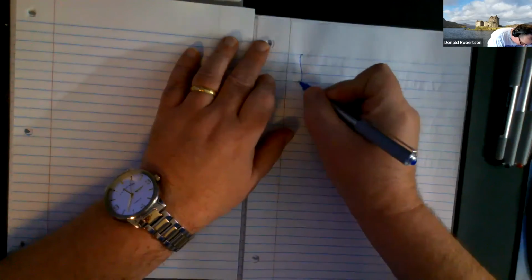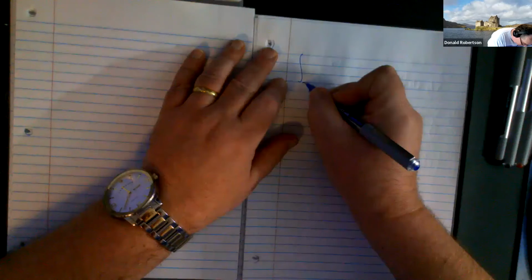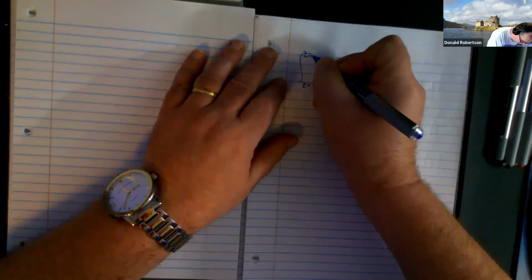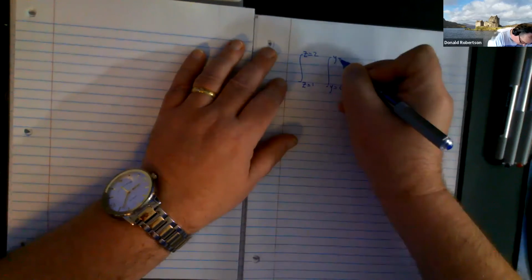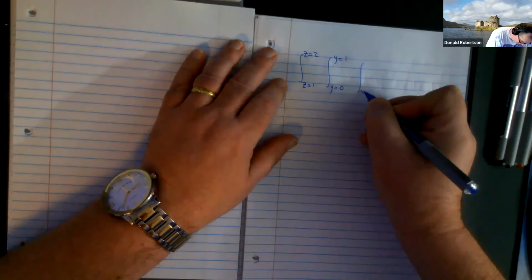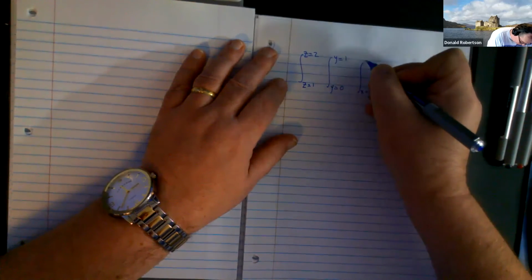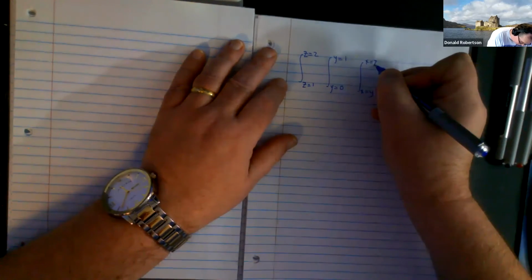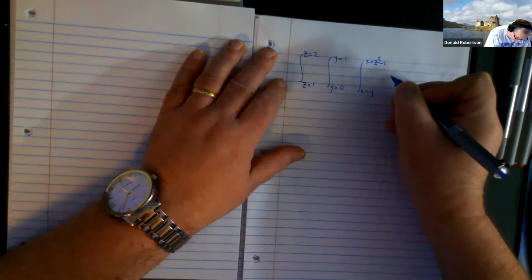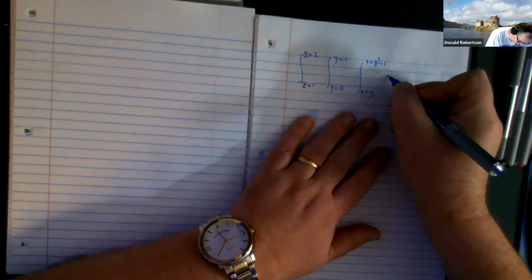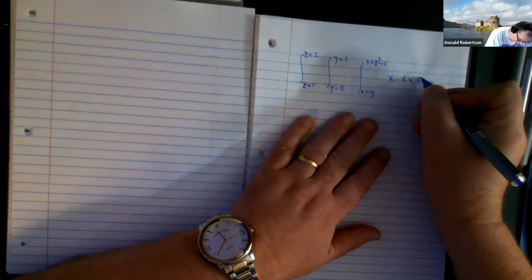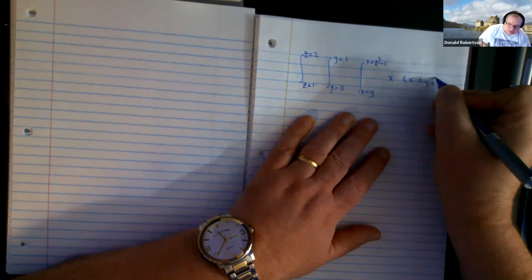Now, suppose you get a triple integral that looks like this. Z equals 1 to z equals 2. Y equals 0 to y equals 1. And x equals y to x equals z squared, take away 1. And the function we're going to integrate is just simply x. Are you comfortable about this triple integral?